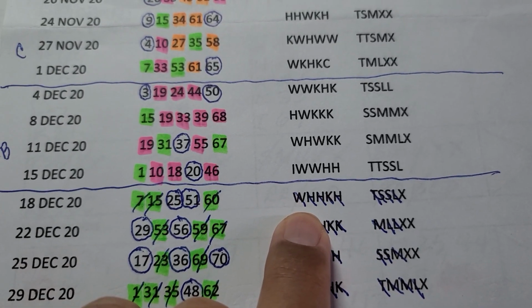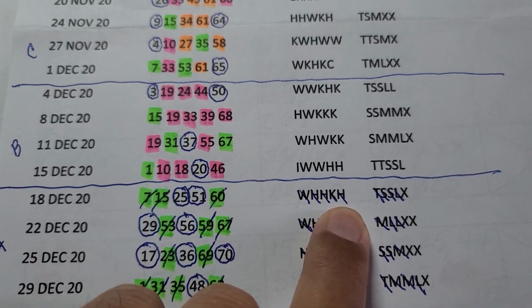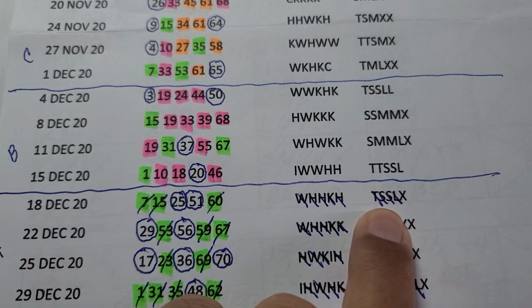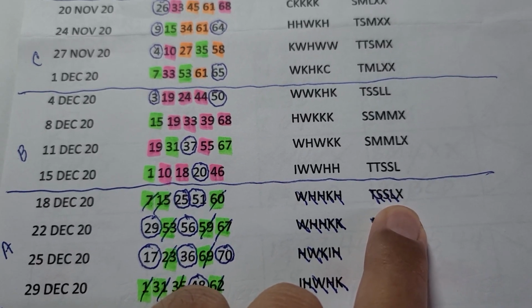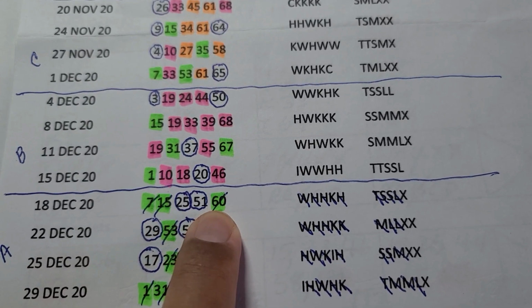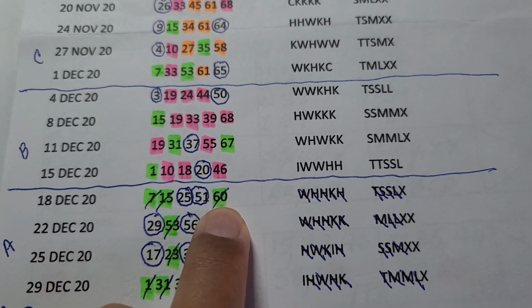This is where you get the warm, hot, hot, cool, hot. That's the frequency. And then the size, TSSLX, or tiny, small, small, large, and extra large. That's the characteristics of this draw of 17, 15, 25, 51, and 60.